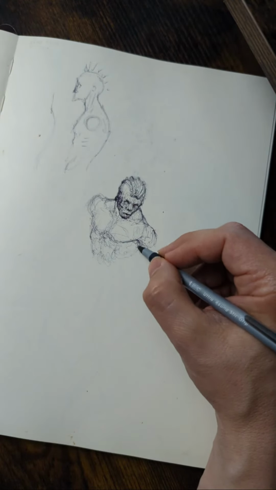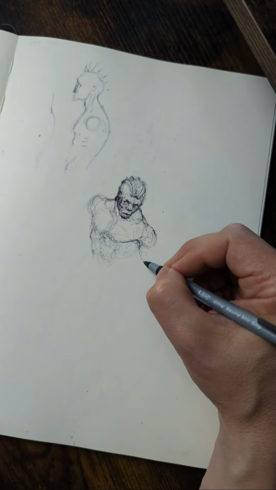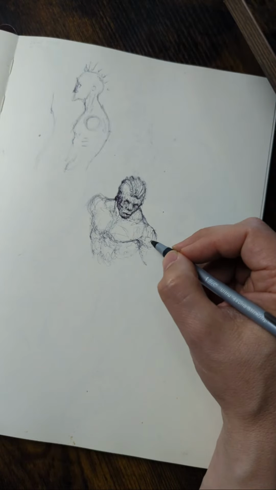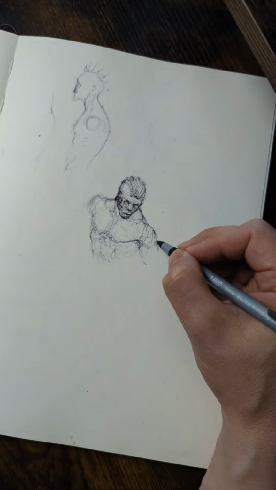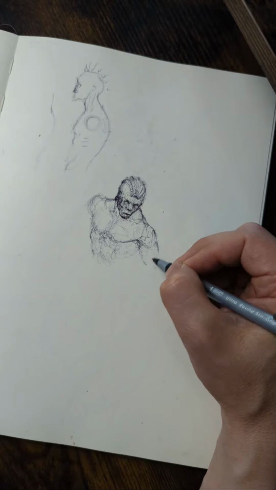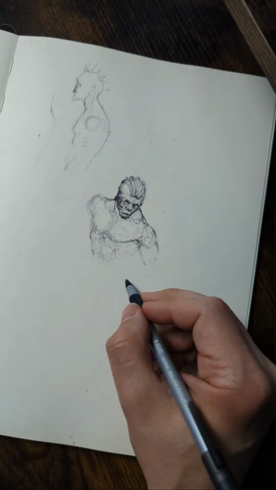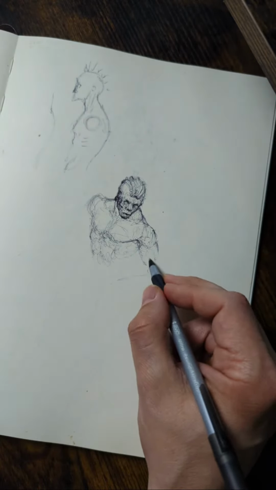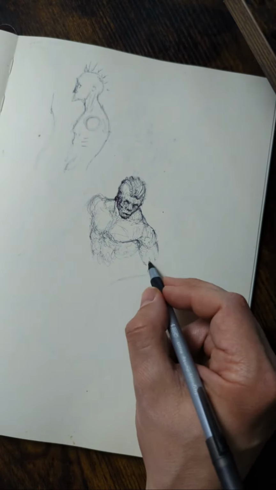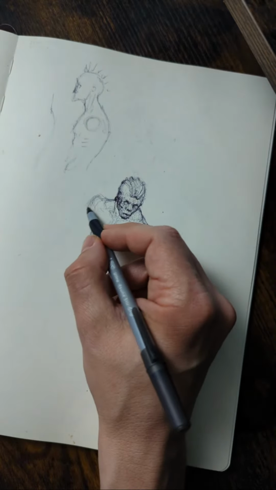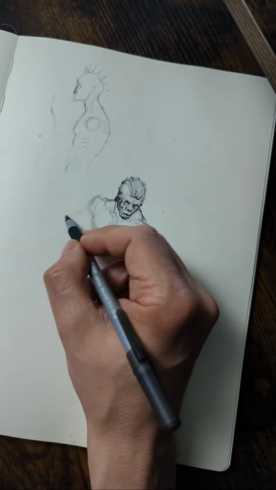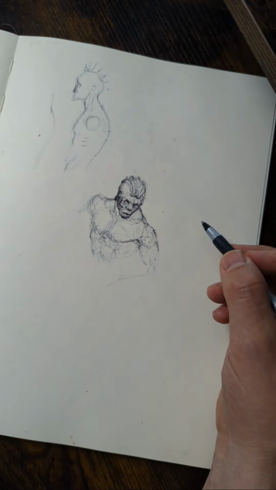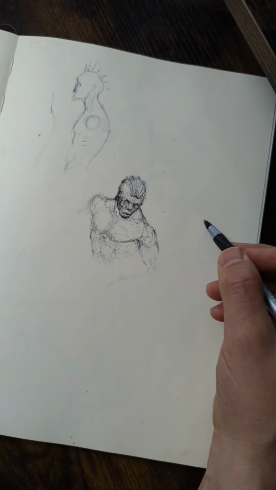Maybe we should turn him into a warrior. That would be kind of fun. So now I'm just adding in the direction in which I want his limbs to go. So maybe he's going to be holding a spear or some kind of weapon. Yeah, like a spear or weapon or something.